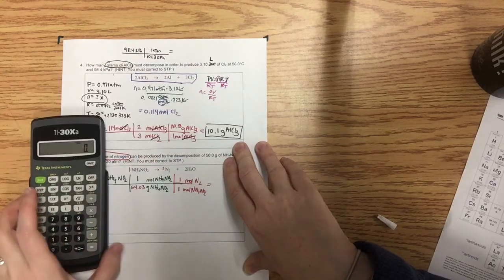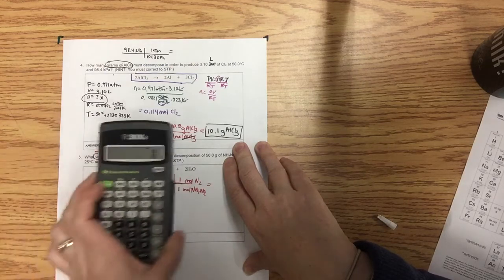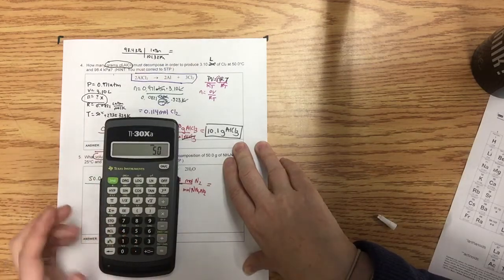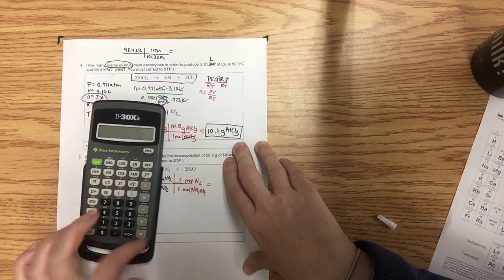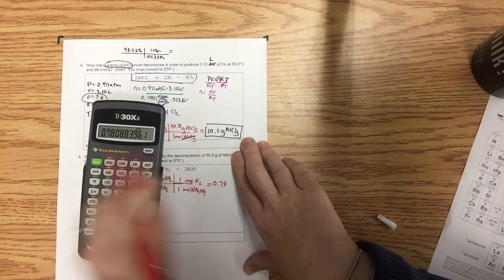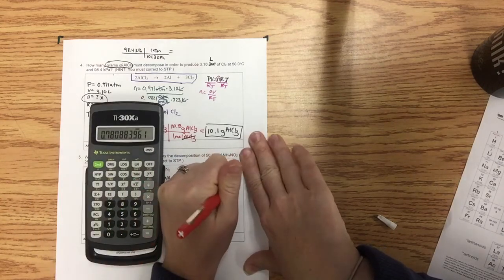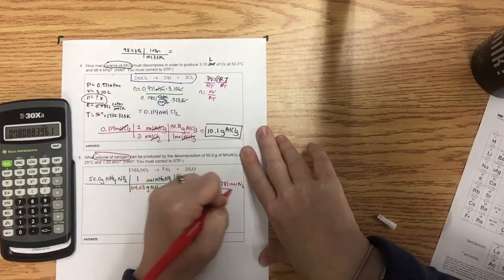I'm going to take 50 times 1 divided by 64.03. And I get 0.781 moles of N2.